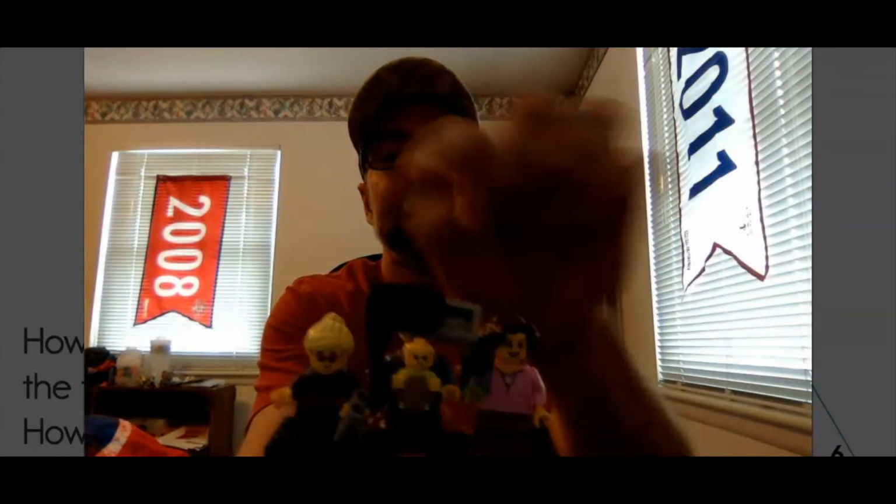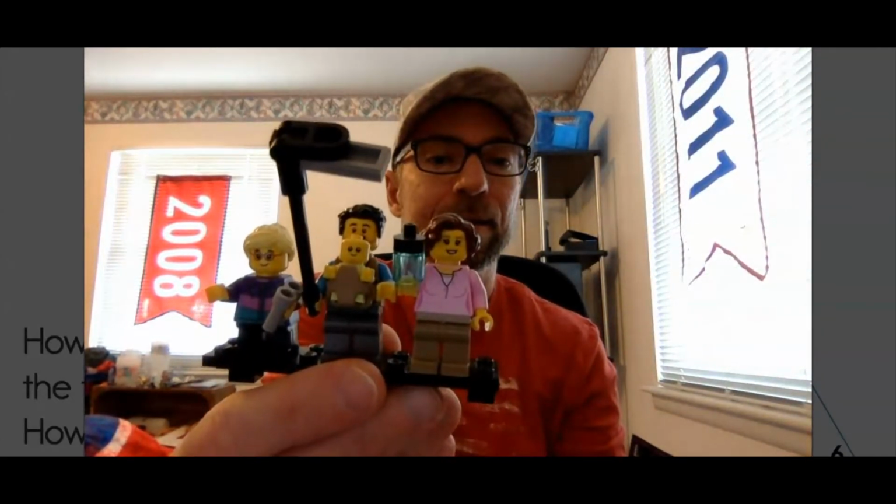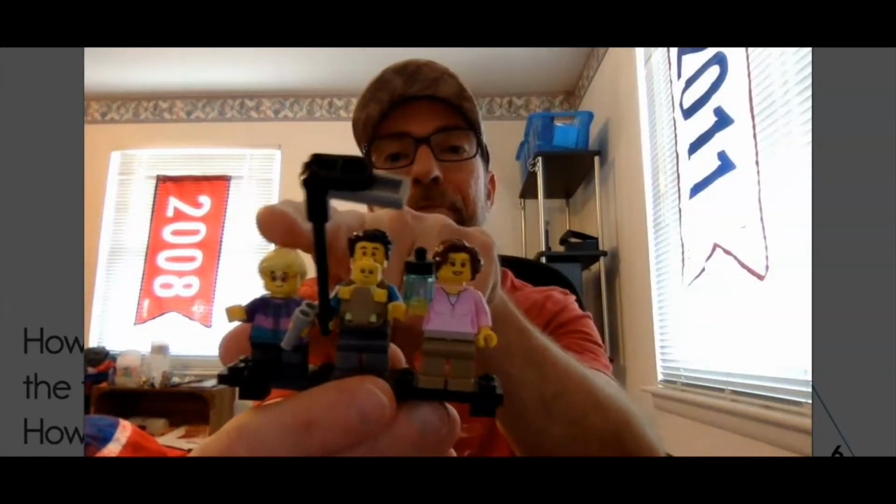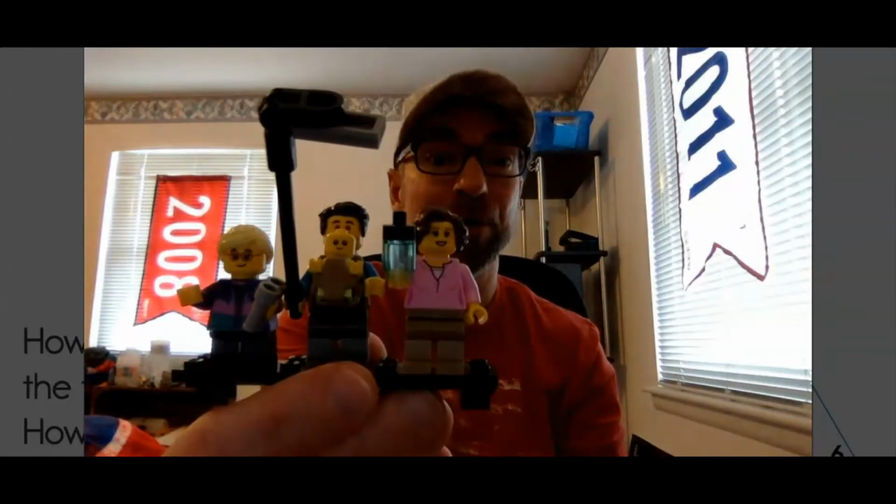Today I am joined by my Lego family. Look at my Lego family. There is the dad, and he has the little kid. And then we have the mom, and then we have the little daughter. And together they make up the Lego family. Notice the dad has a little selfie stick. He's taking a picture of the family. I wonder if you have a Lego baby at home like I do.